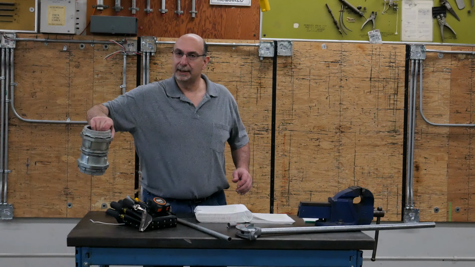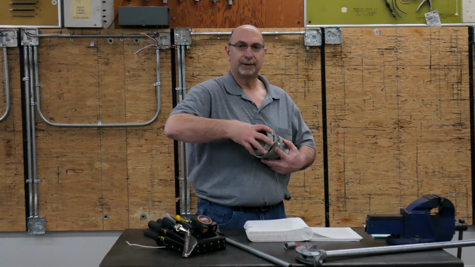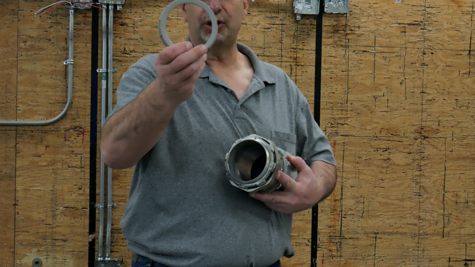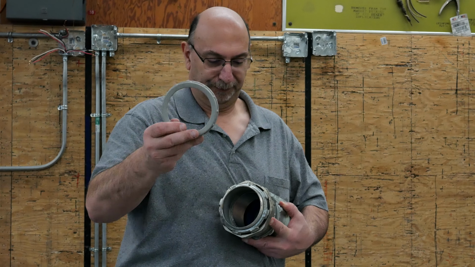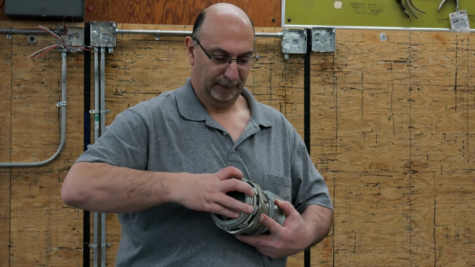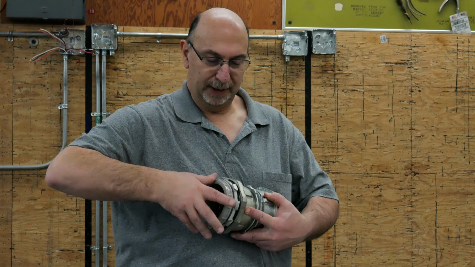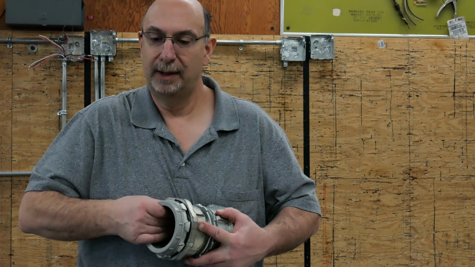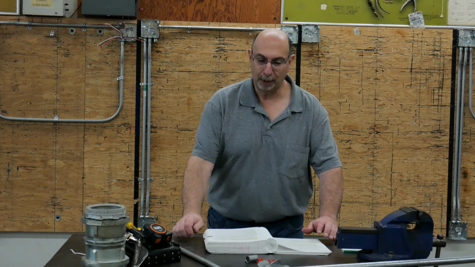And what does that consist of? Well, sorry, this is the smallest one I could find, but a bushing, a plastic bushing. Obviously, this nipple will have something larger than a number 8 conductor, but that's providing mechanical protection where they issue from a raceway.